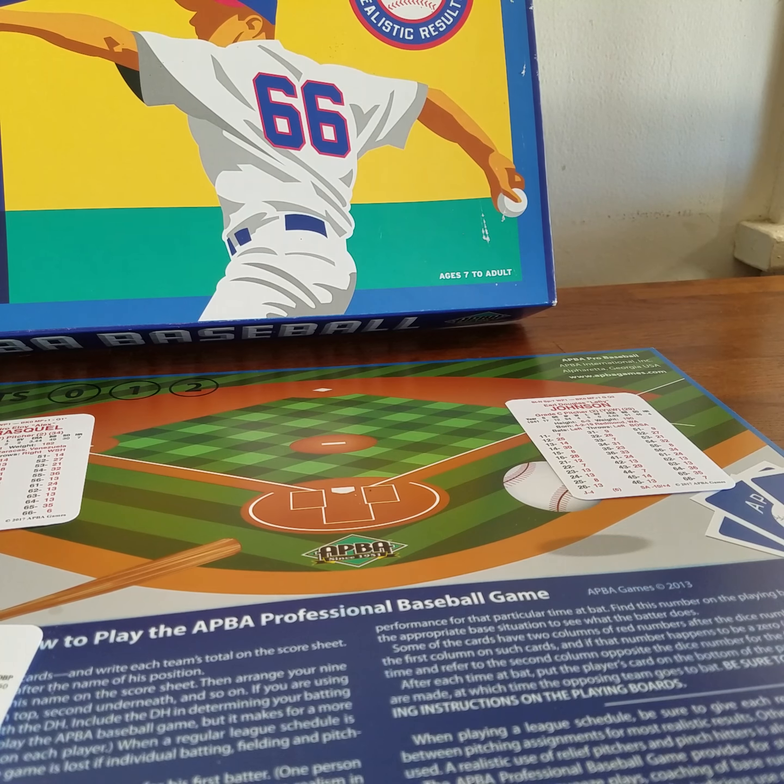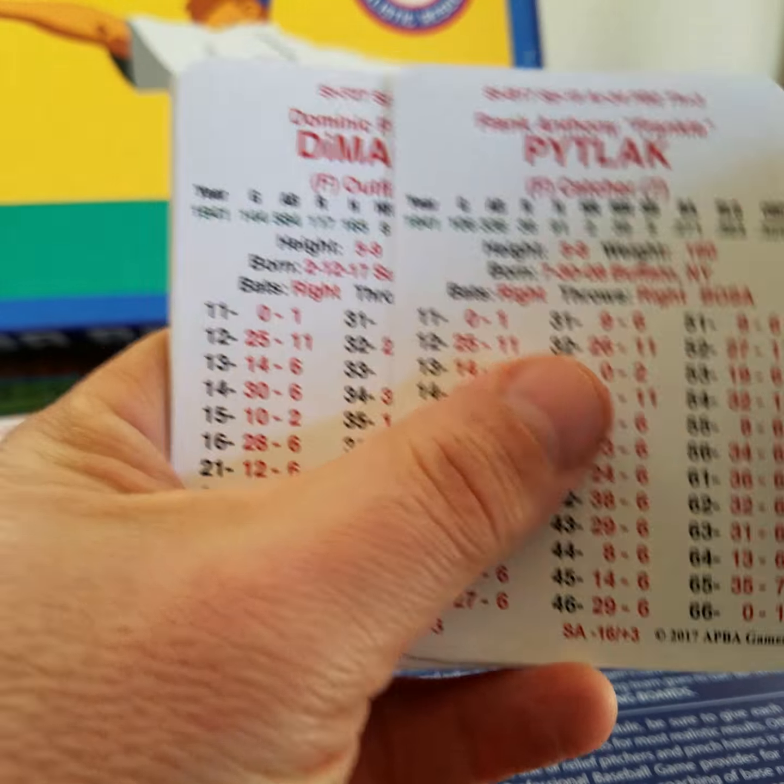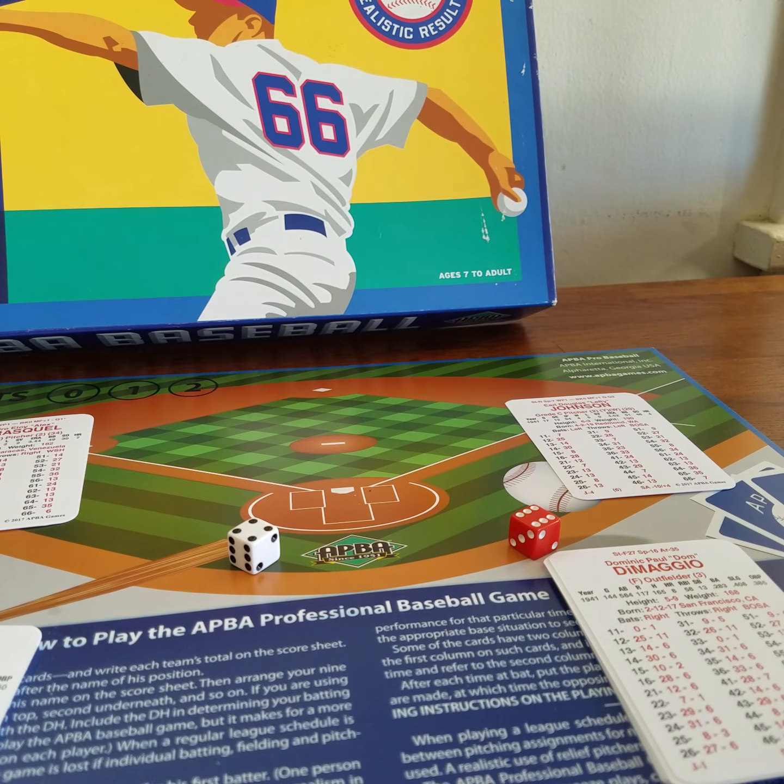So Pitlack is up, catcher, with the bases loaded and 2 outs in the ninth, down 6-4. This is it right here. 64, 13. Pitlack strikes out, and the ball game is over. So how do you like that, folks? Pitlack down on strikes.